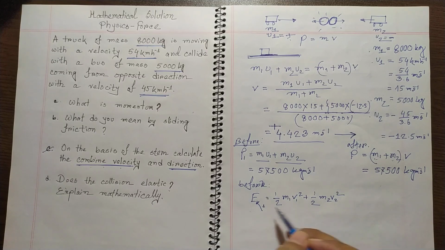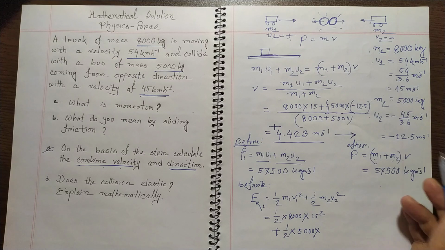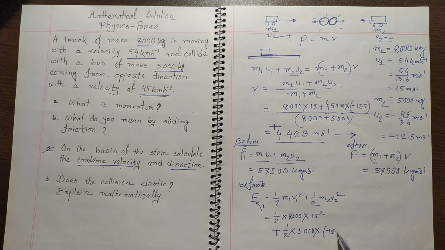So this is half times 8000 times 15 square plus half times 5000 times v2, which is minus 12.5, and it will be similar because it is a square value. I did it earlier, and it comes to 129.0625 joule. You can use a calculator and find the value.